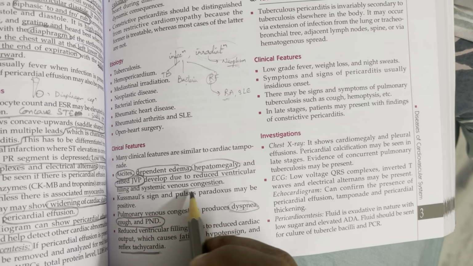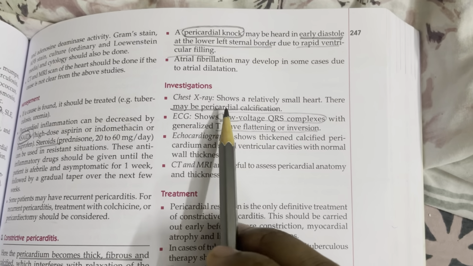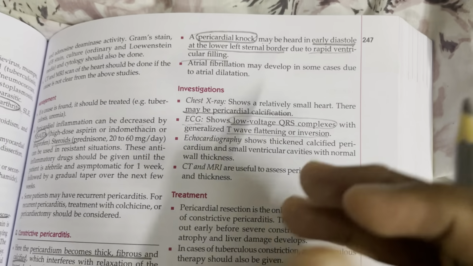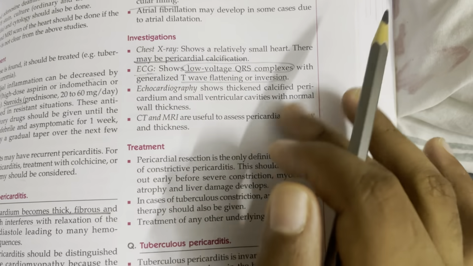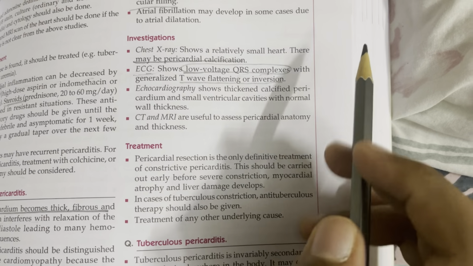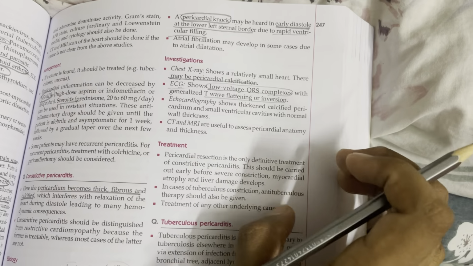Okay, a small sign, pulsus paradoxus, because we talked about this. Pericardial knock, okay, on heart sounds. And chest x-ray, see, there can be pericardial calcification. ECG, because the ventricle is not able to pump blood, you are finding symptoms like fatigue, hypotension and all that. But here, because the ventricle is not pumping properly, you'll have low voltage QRS complex and generalized T wave flattening or inversion, because the ventricle is not able to fill. Okay, so T wave repolarization, ventricle will fill in that time. So T wave flattening or inversion.